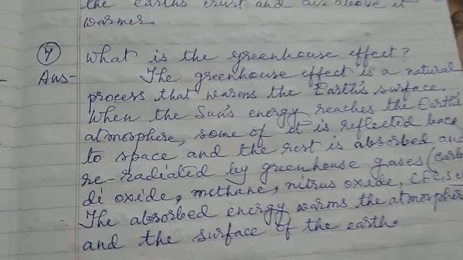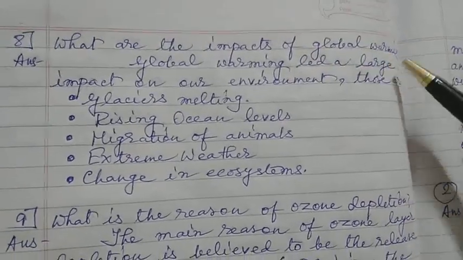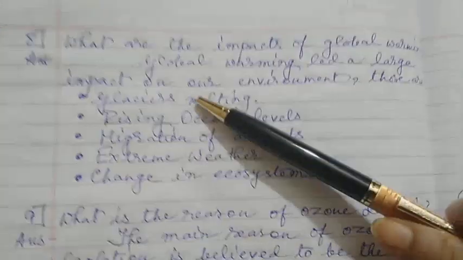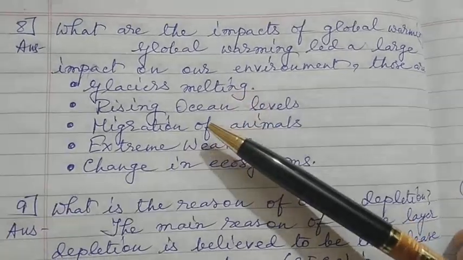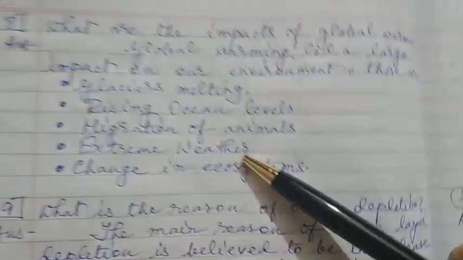Next, what are the impacts of global warming? Global warming has a large impact on our environment. Those are glaciers melting, rising ocean levels, migration of animals, extreme weather, change in ecosystems.